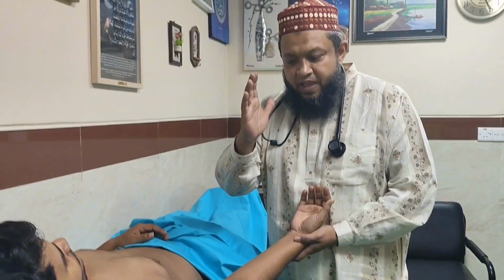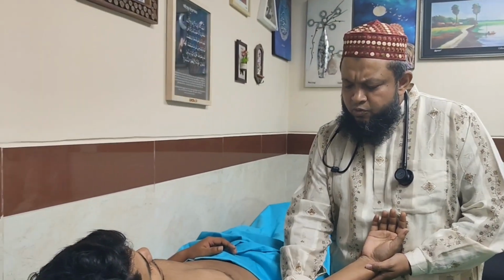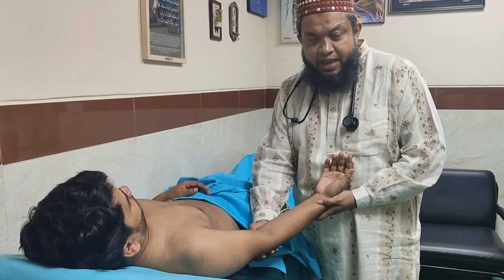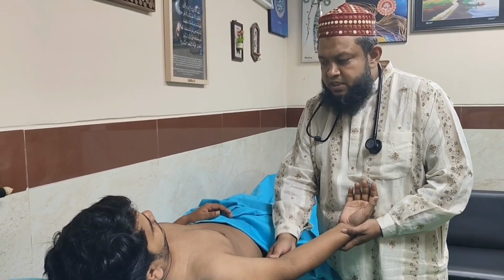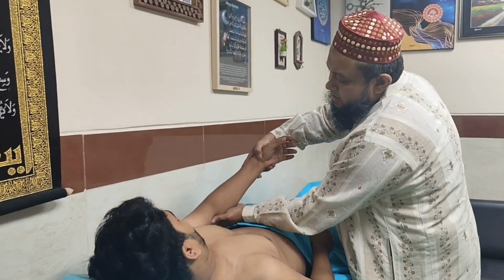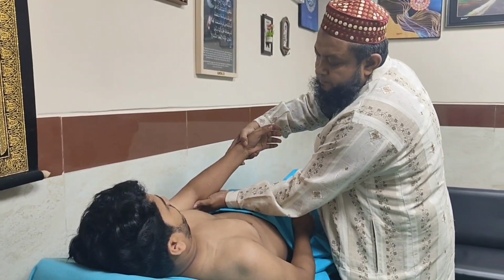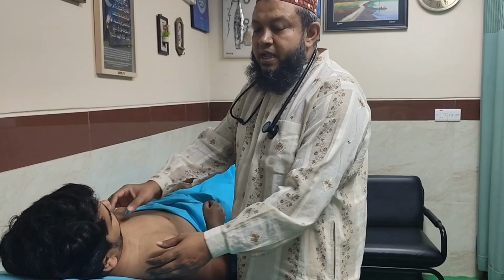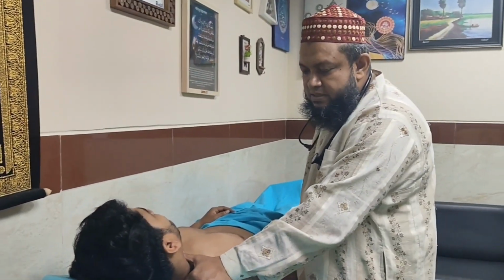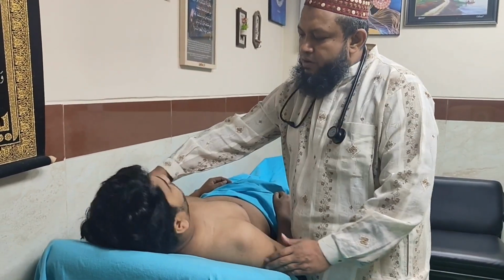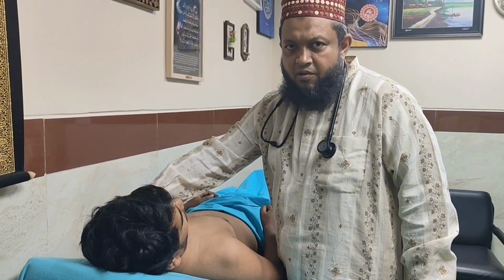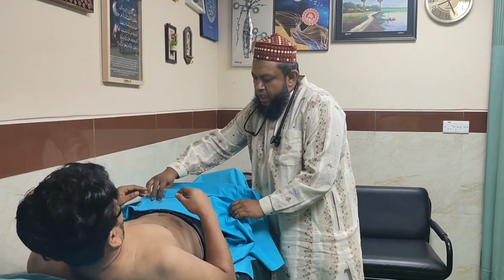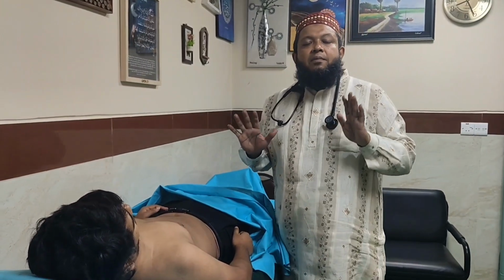Do a cupping of the hand and put your thumb on the brachial artery and feel it, and then again on this side, brachial artery. Same, just changing the hand position. And then examine the carotid artery like this, and again on left side, carotid artery. Also examine for femoral artery.